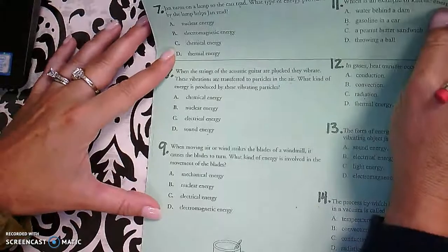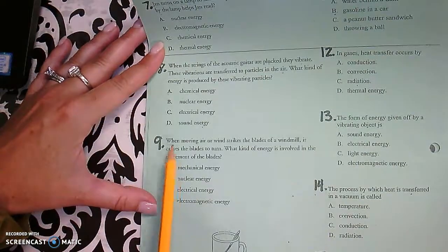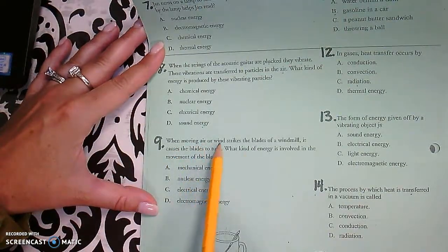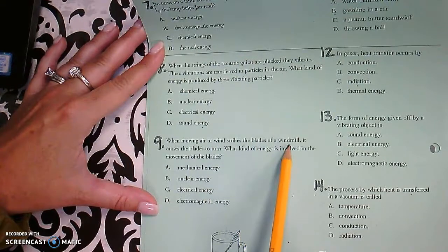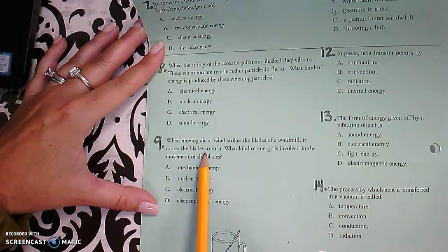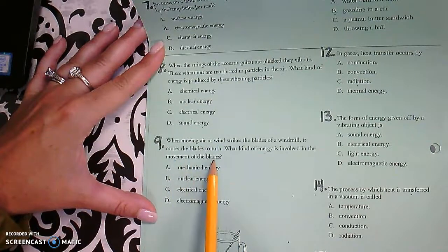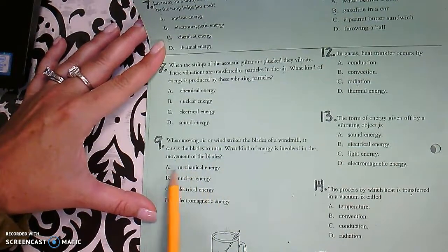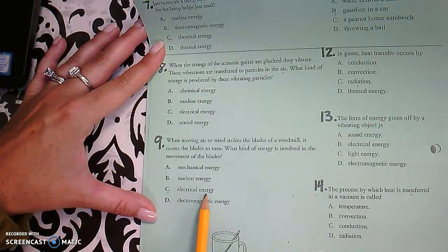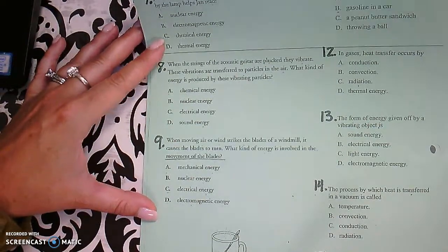Number 9, when moving air or wind strikes the blades of a windmill, it causes the blades to turn. What kind of energy is involved in the movement of the blades? A, mechanical energy, B, nuclear energy, C, electrical energy, or D, electromagnetic energy in the movement of the blades.